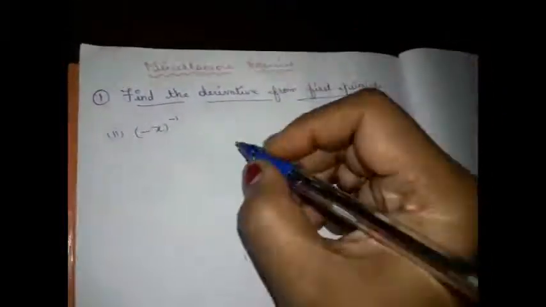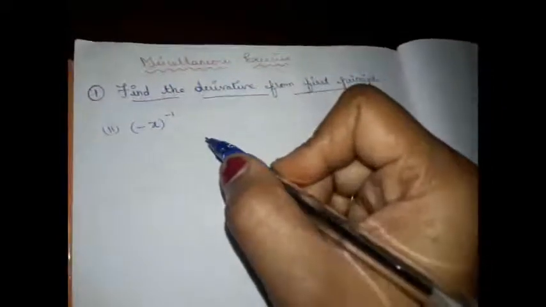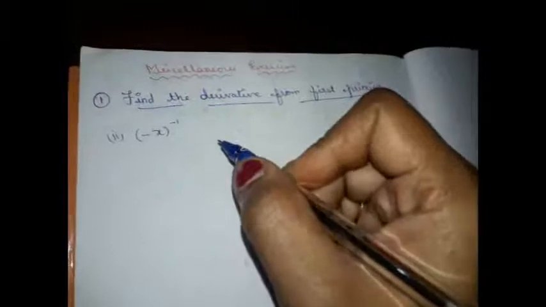Now let us see how to solve problems from the miscellaneous exercise. The first question is find the derivative from first principle. As I told you, if they have mentioned that you have to find the derivative using first principle, you have to go with the first principle only, or else you can use the formula and you can find the derivative. Now let us see how to find the derivative of this function using first principle, right?